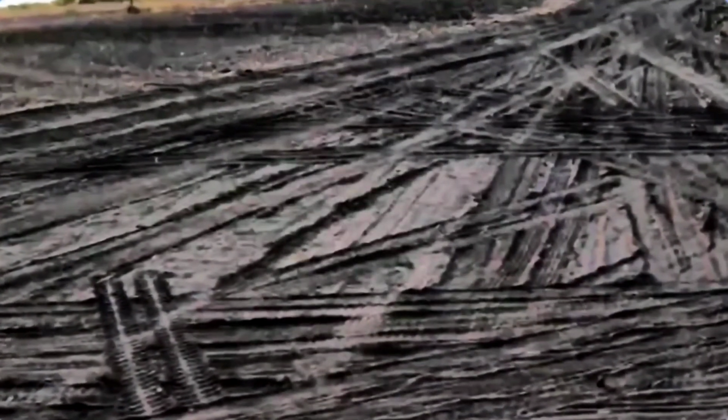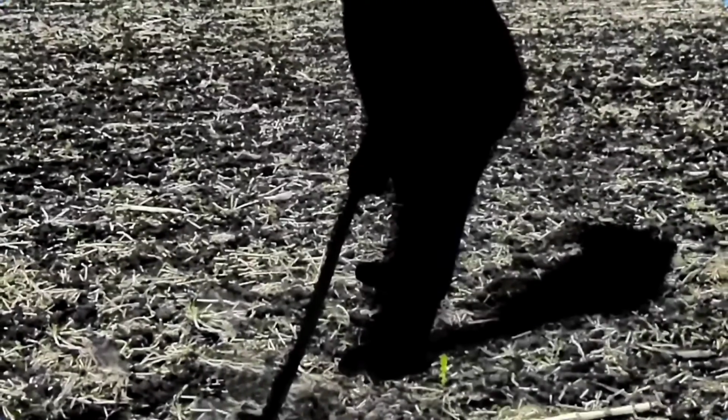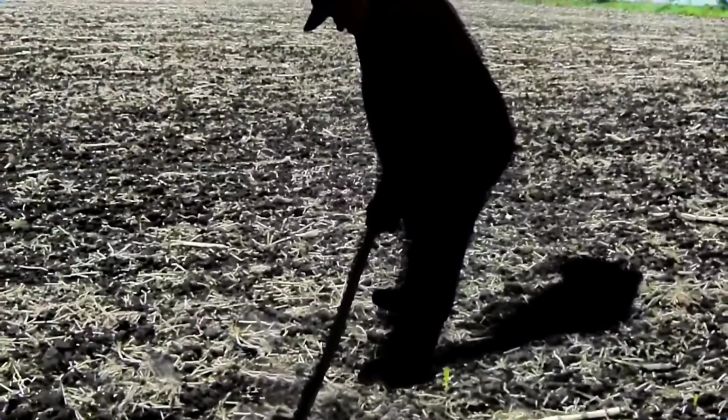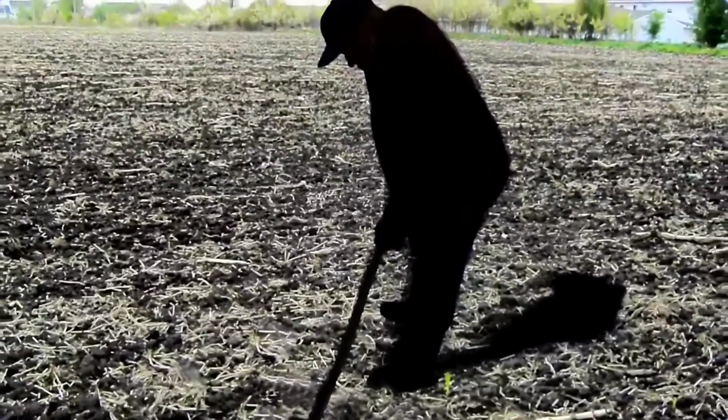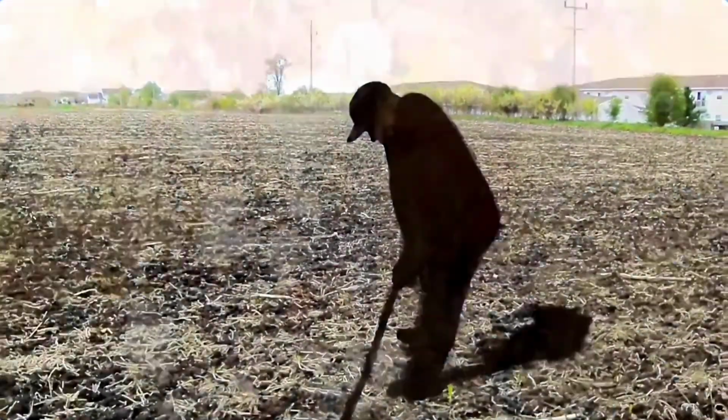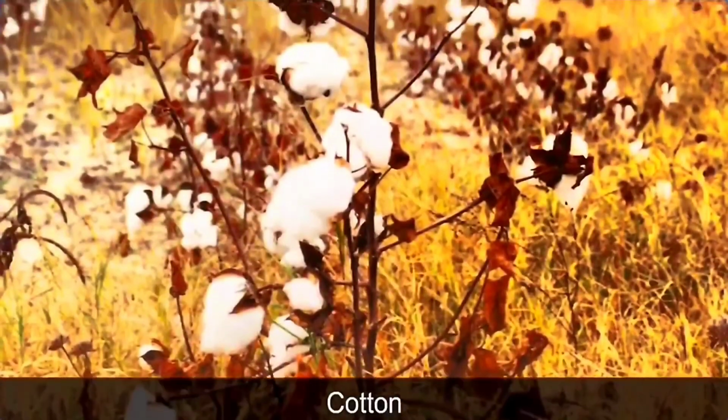However, it is poor in phosphorus, which is a very important nutrient in the soil. As it is more suitable for cotton, the soil is also called black cotton soil.